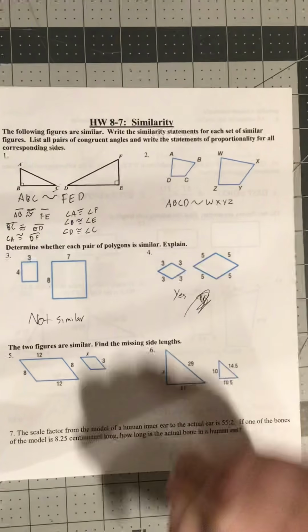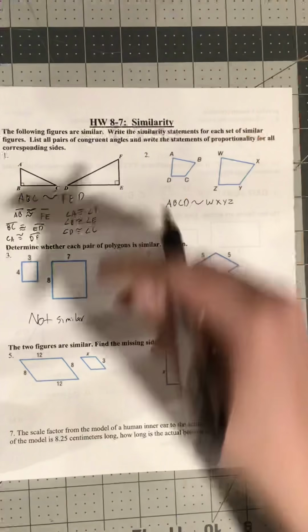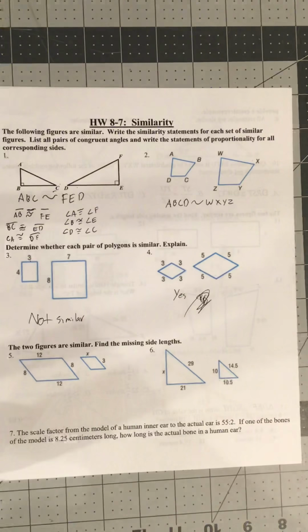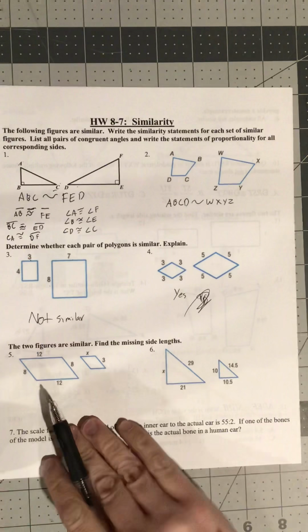Yeah, it's proportional. Yes, it's proportional. My brain does not know how to spell that word. So let's find the missing side length then.